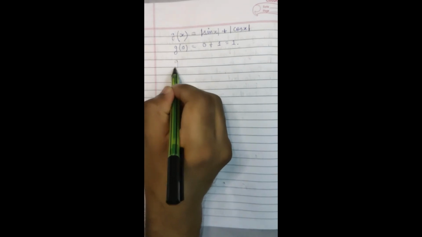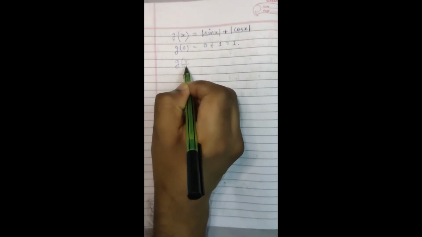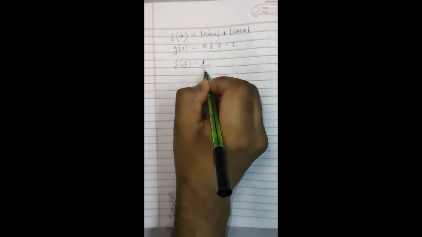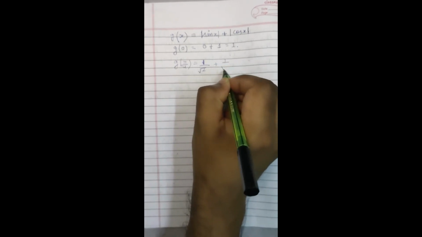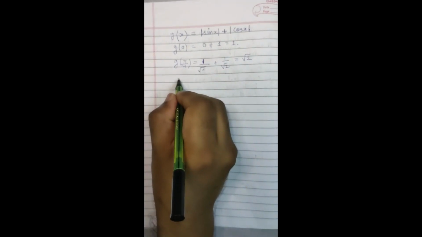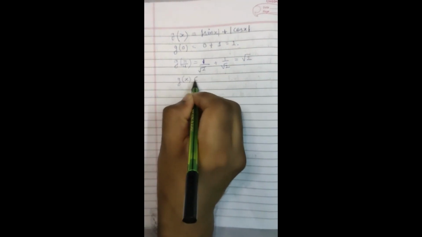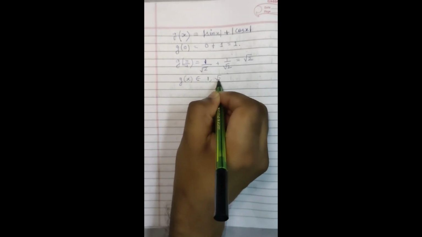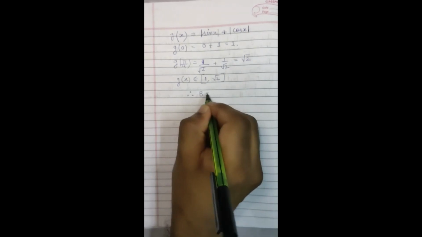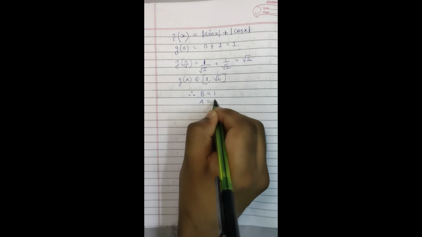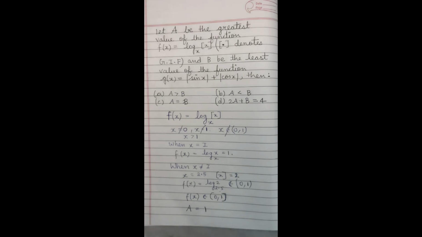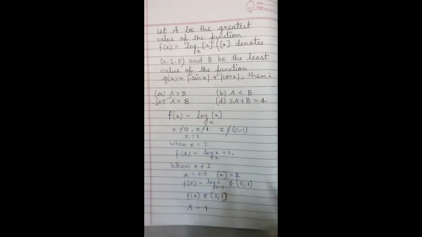And for x equal to pi by 4, I get 1 by root 2 plus 1 by root 2, that is 2 by root 2, that is root 2. Hence the range for g of x is 1 to root 2, and b was the least value of g of x, so b is equal to 1. So a is equal to b. Hence the correct option is C, a is equal to b.